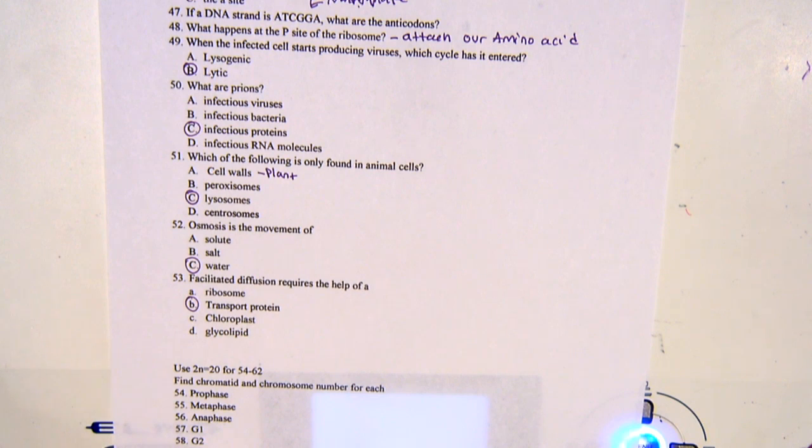It's facilitating it. Chloroplasts and ribosomes, they're organelles, so they don't really have anything to do with this. The only other answer that might be confusing would be glycolipids. But glycolipids are going to be more for cell recognition, those little things that stick off the outside of the cell membrane.